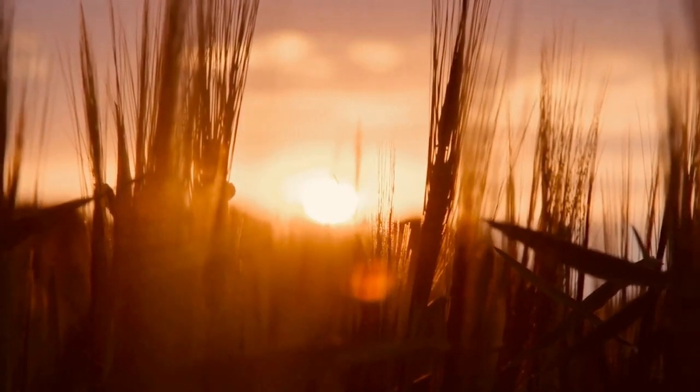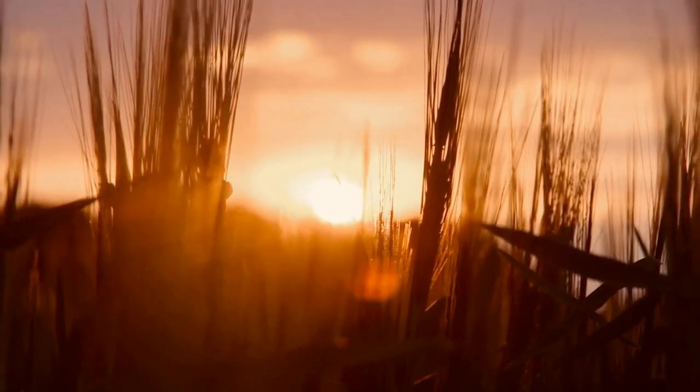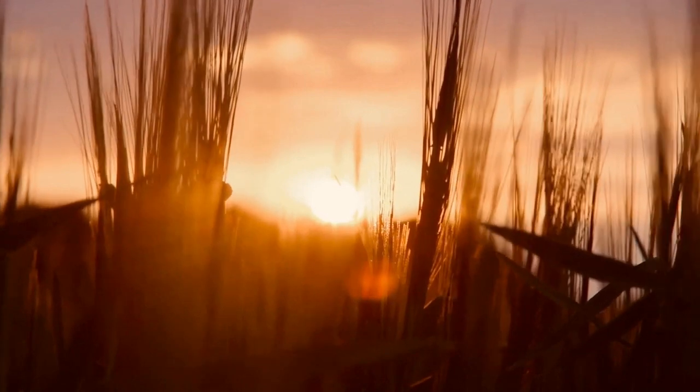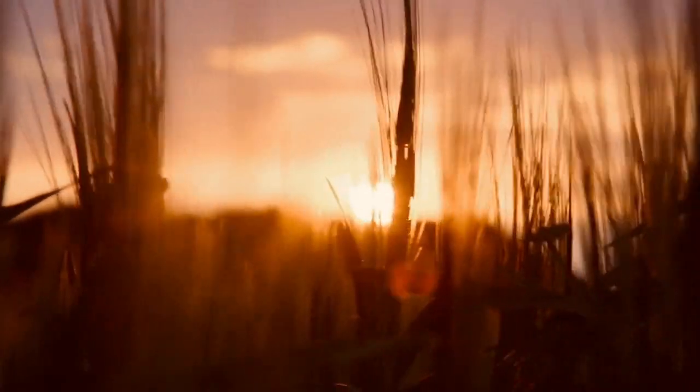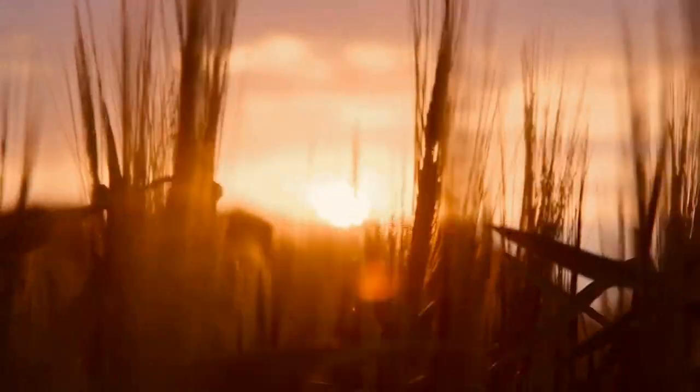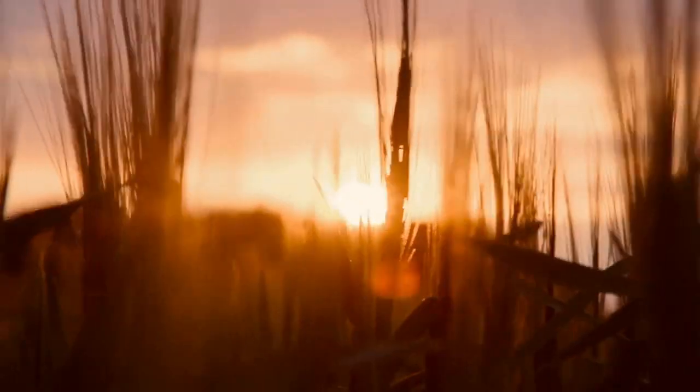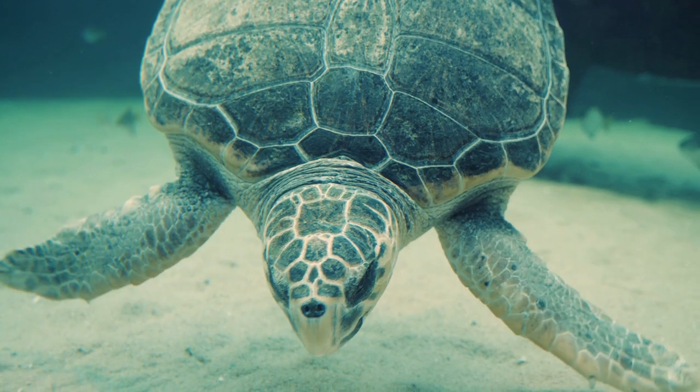2. Post-processing magic. Host briefly discusses post-processing software and techniques. Post-processing allows you to enhance your images and give them a personal touch. Explore software like Adobe Lightroom or Snapseed to fine-tune your photos and make them truly shine.